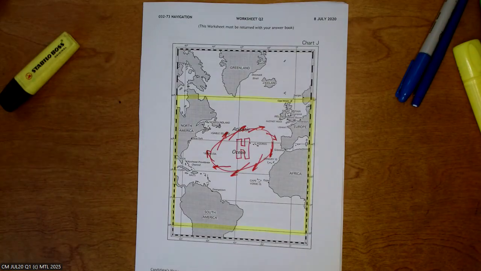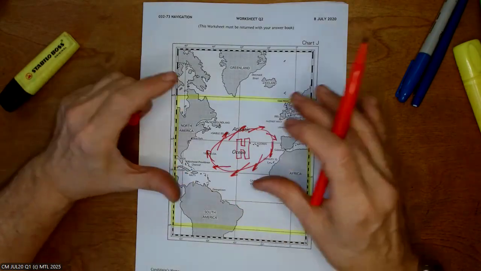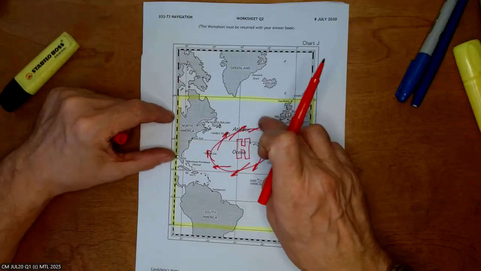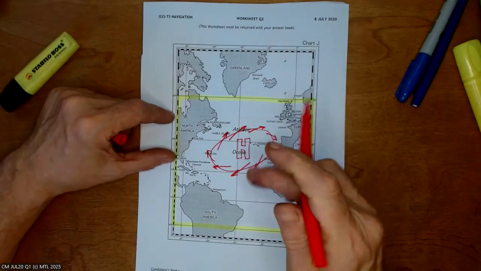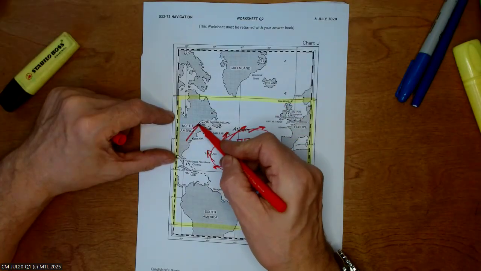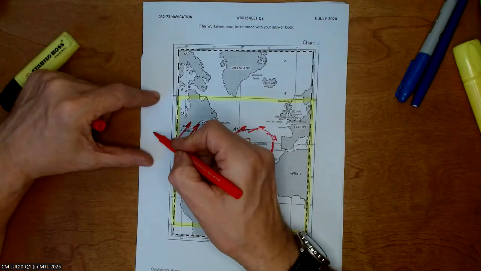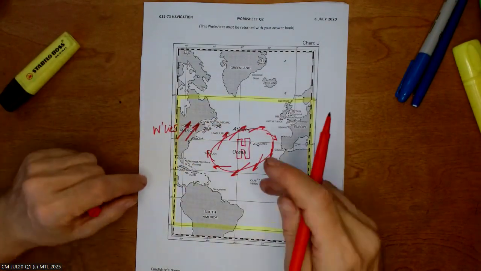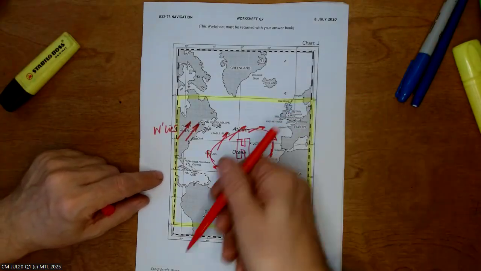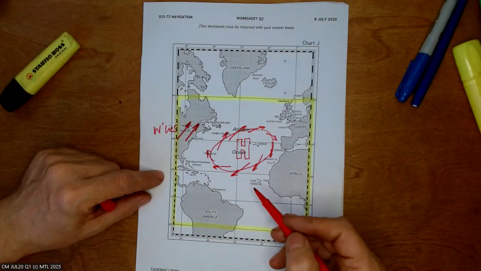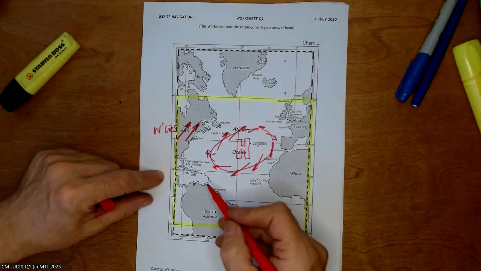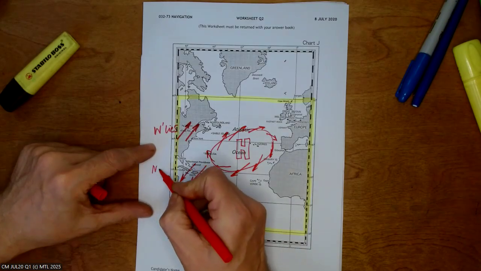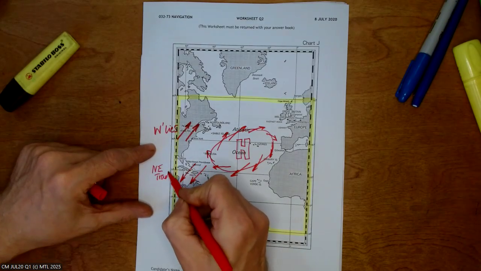Now, what you've been taught is that you have these westerlies, and the westerlies are roughly going to be in this general area over here. So I'm going to put them in so that the examiner can see that these are the westerlies. We have, flowing this way, the northeast trades. So the northeast trades are going to be flowing more or less like this. So there are my northeast trades.